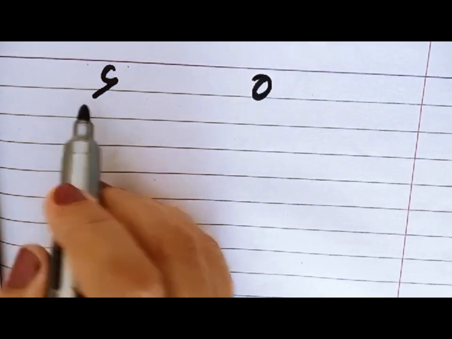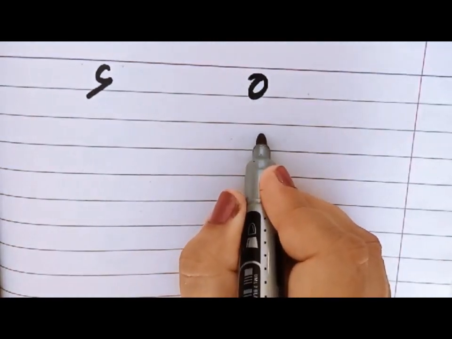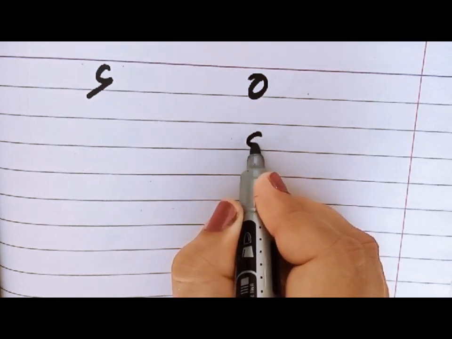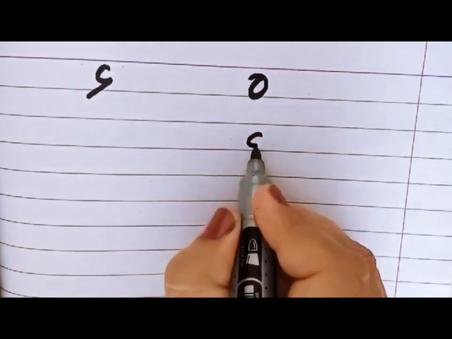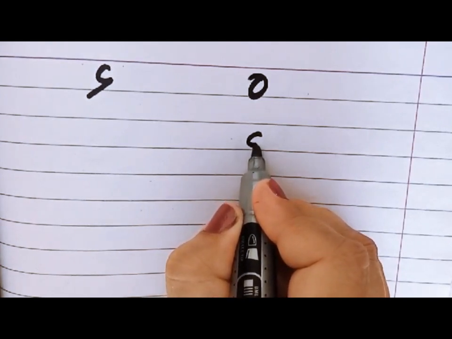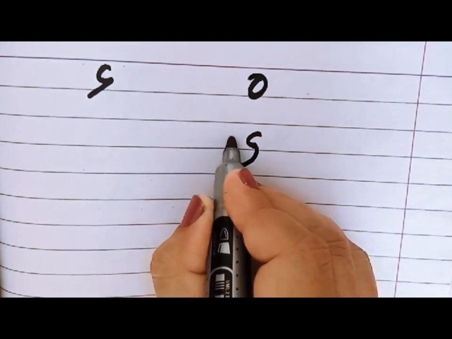Now the last two letters are choti a and badi a. Choti a you will write again with this half semicircle, and look how you will draw the line after this. Like this.